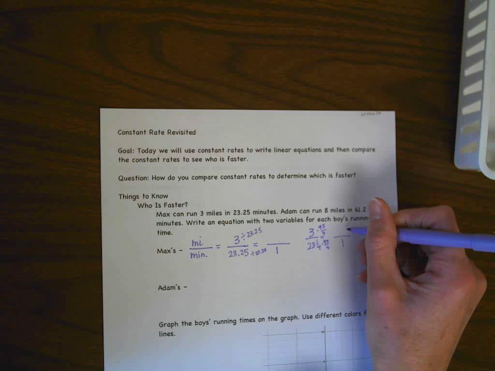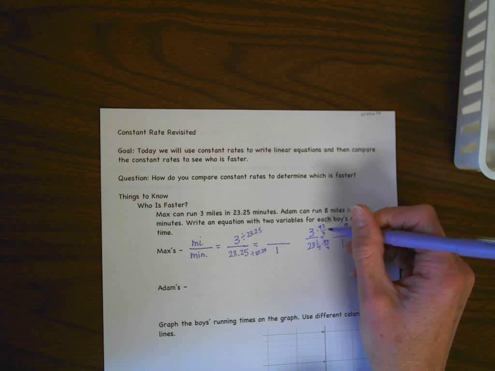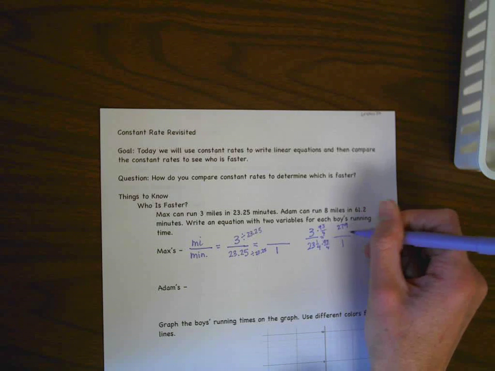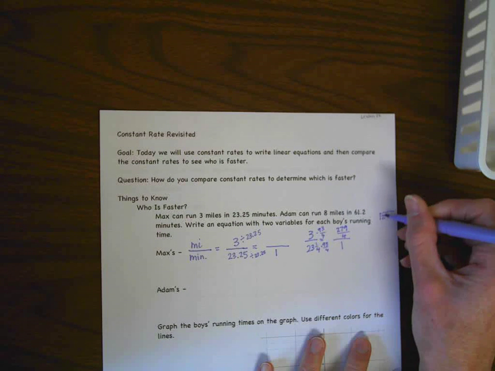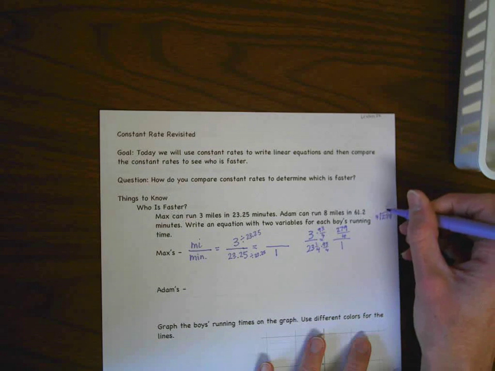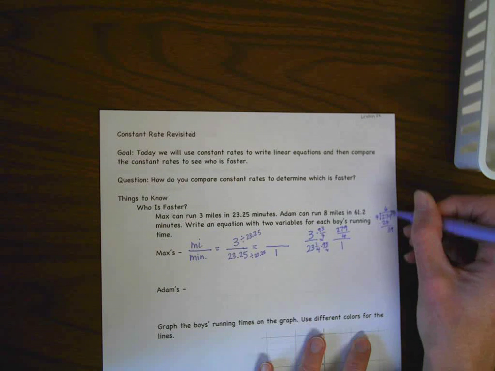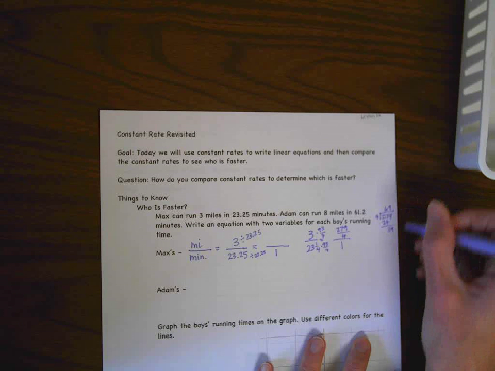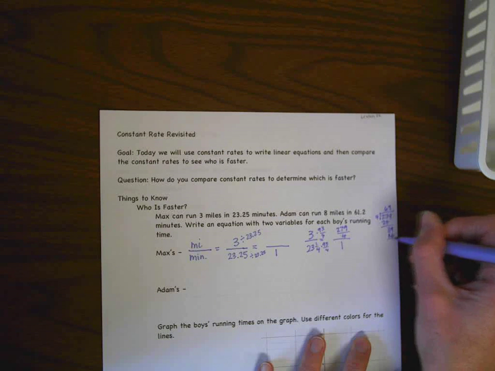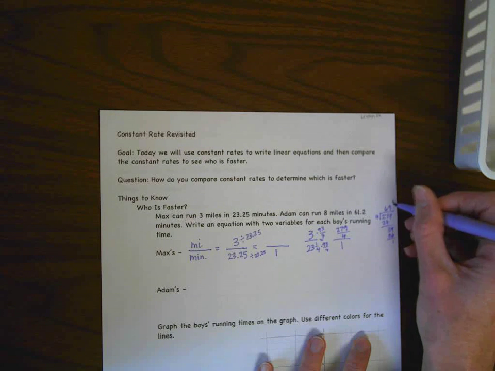Then I know that 3 times 93 is 279, and I'm dividing that by 4, and I get 69 and 1/4.